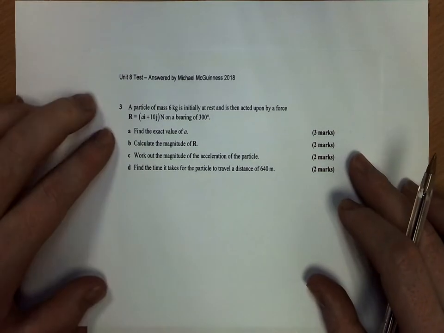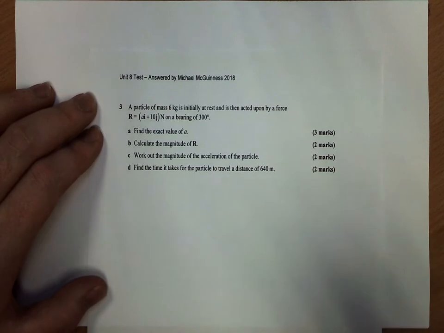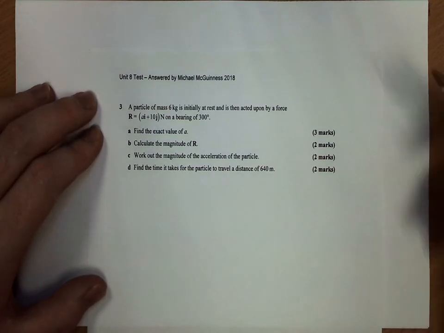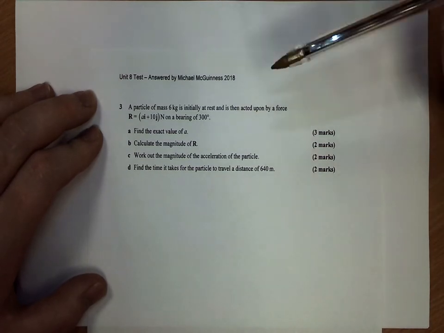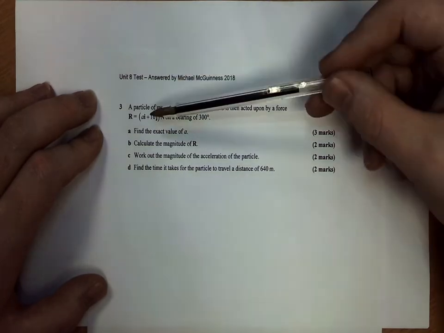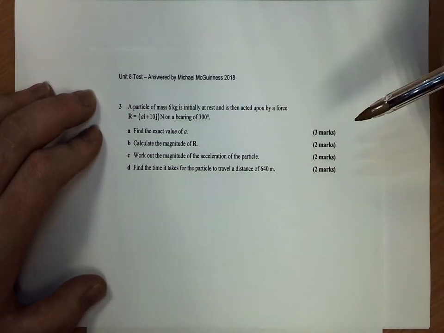Okay, this is a video for the Edexcel unit tests, unit test 8, and this is the worked answers to question 3. So in this question we have a particle and there's a force acting on it, but we are given the force in the form of ai plus 10j. We don't know exactly where it's acting, but we're told it's acting at 300 degrees.